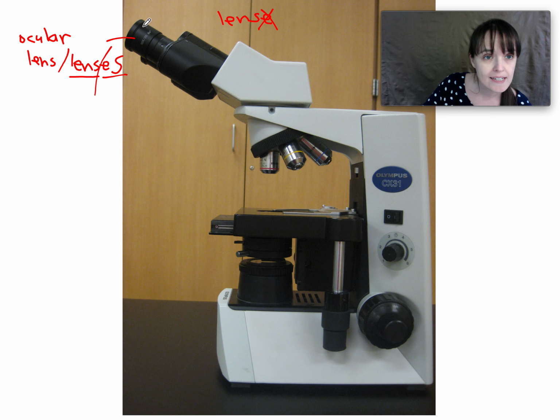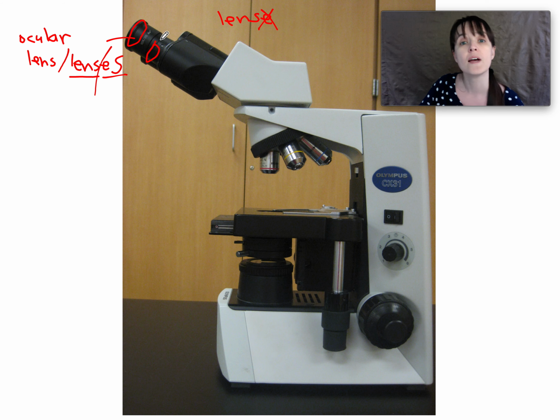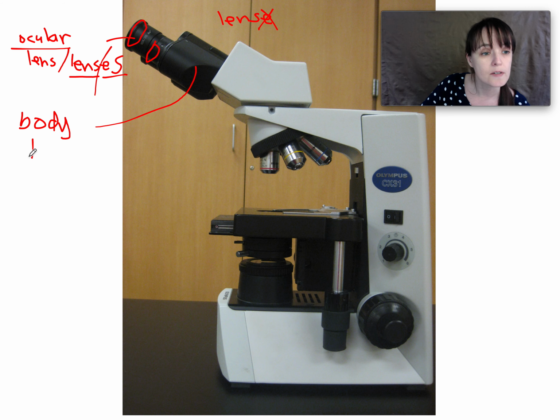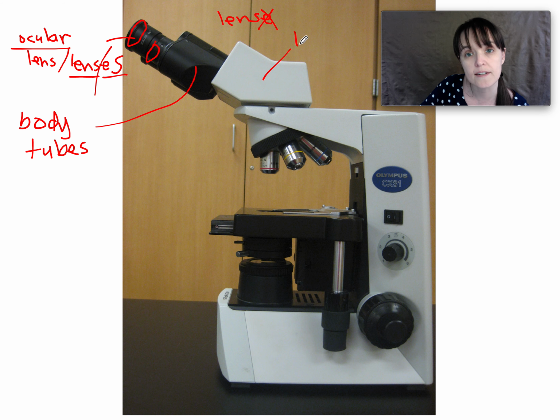So these round bits here where you put your eyes are the ocular lenses. Ocular means eyeball. And then these behind them are the body tubes. And this giant chunk here is the head.